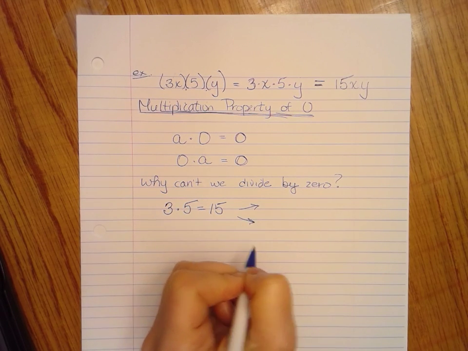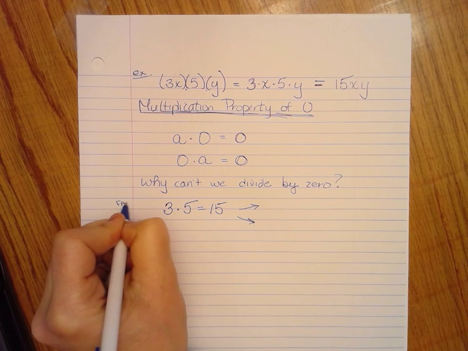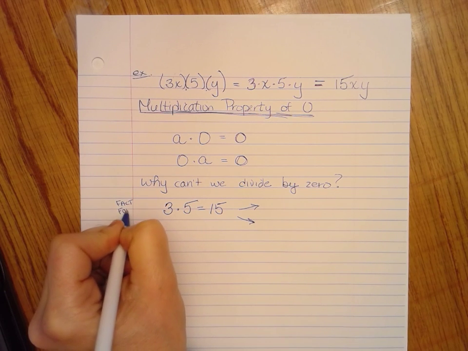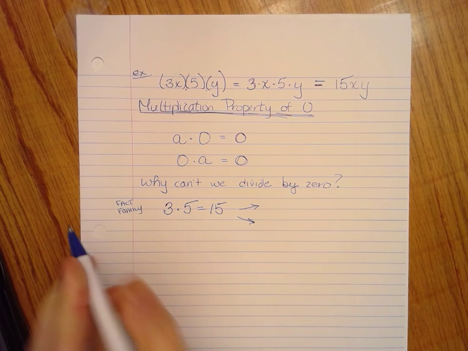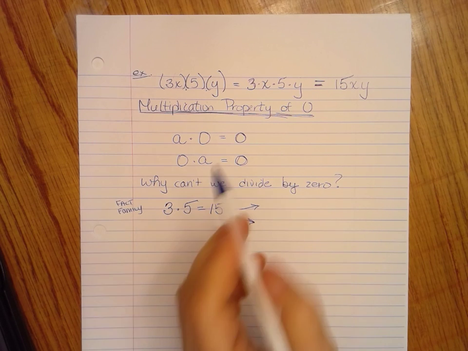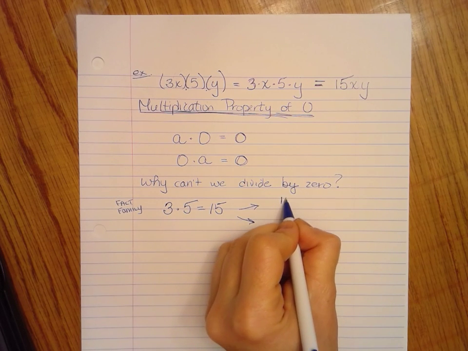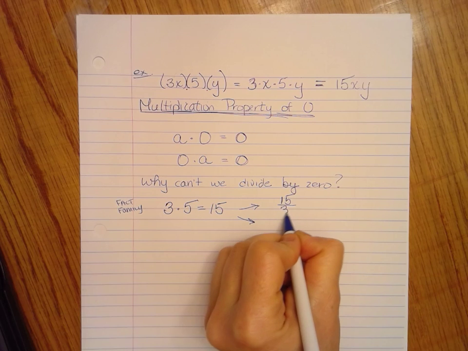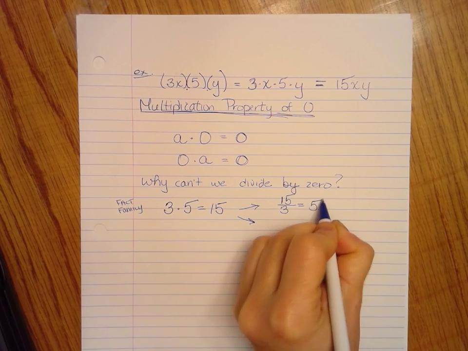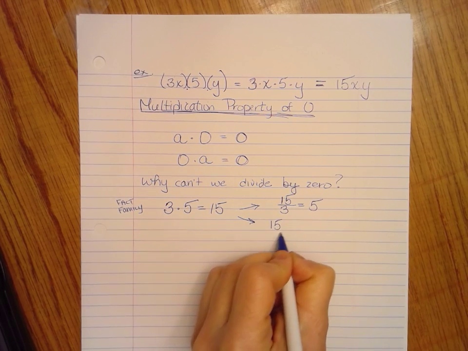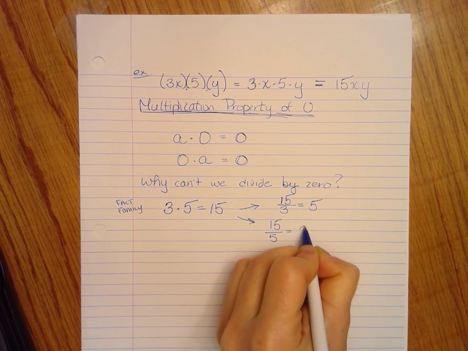This is called a fact family. We know that multiplication is related to division. I'm going to write it like this. 15 divided by 3 is going to equal 5. And 15 divided by 5 is going to equal 3.